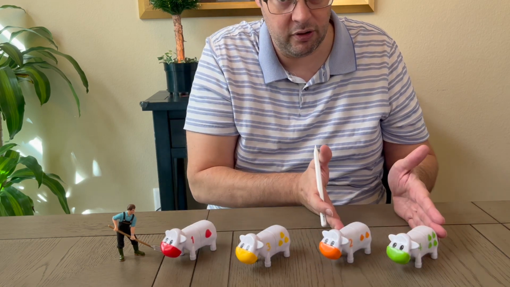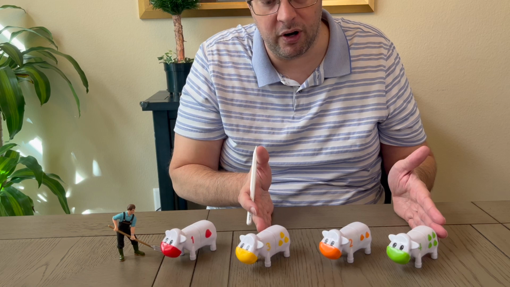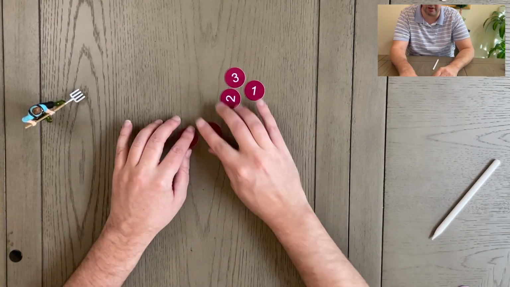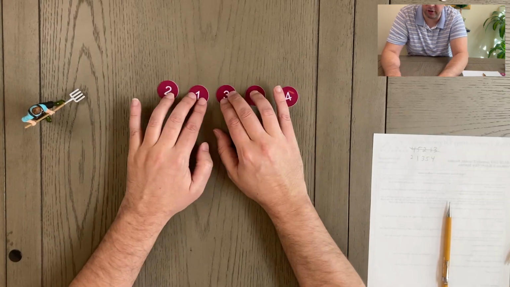2 and 4 are sorted. 3, 2, and 4 are not. So I'm going to switch over to some tokens. We want to make sure that we can do this with a larger test case. Remember, we're trying to build a sorted set to the back.